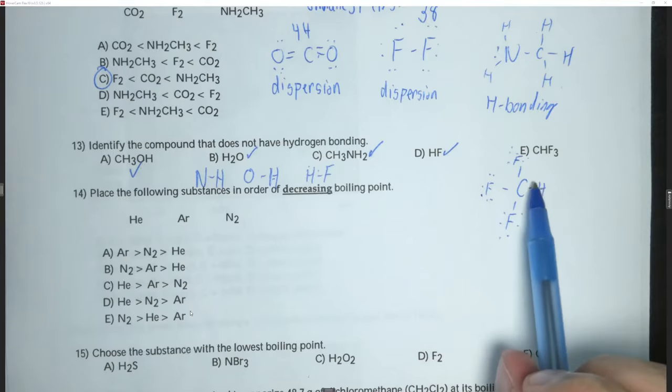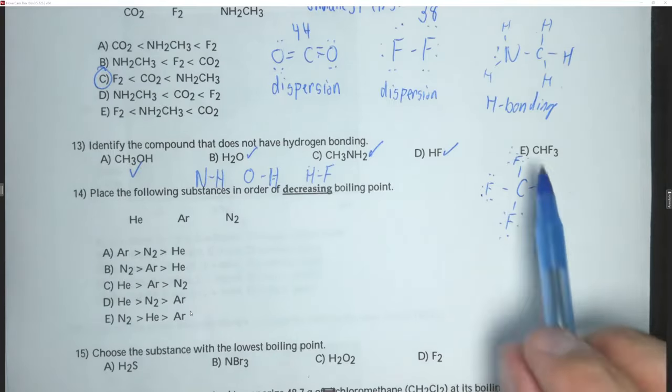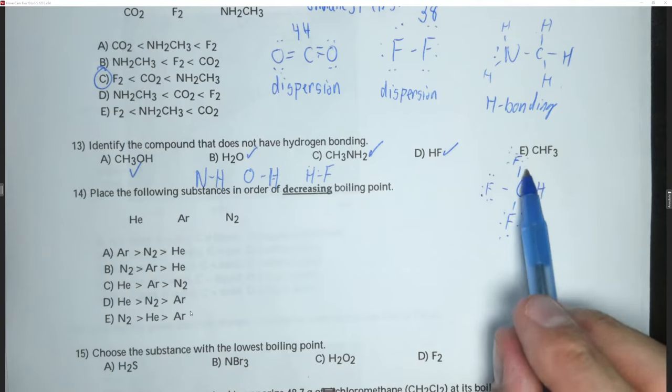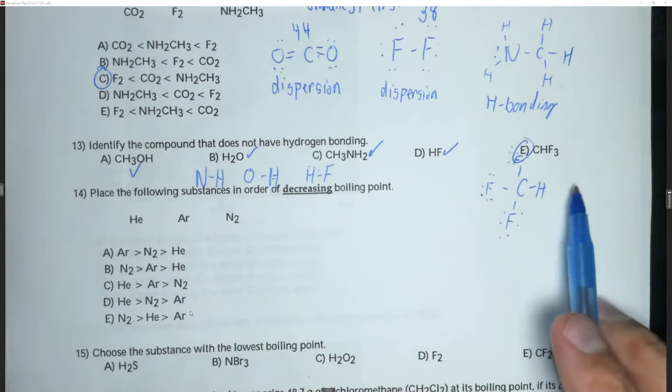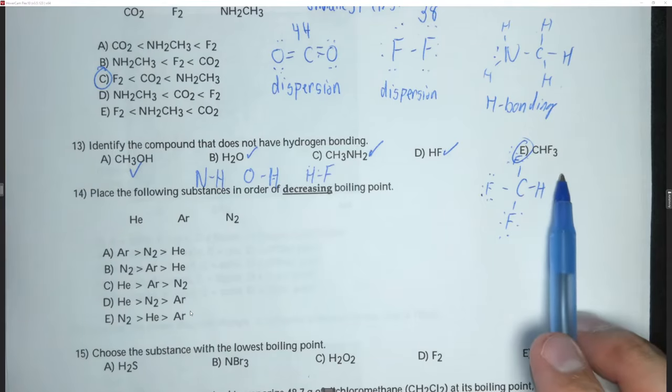So in this case, we do not have hydrogen bonding because there's no H attached to F. In fact, HF is the only example of an H attached to F. So the answer for number 13 is choice letter E.